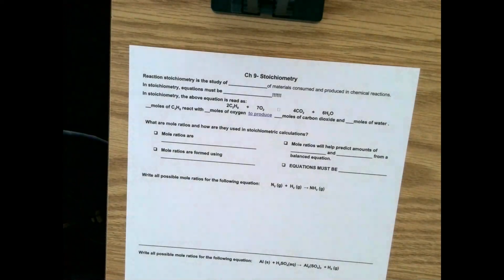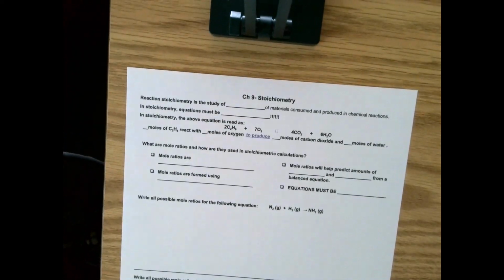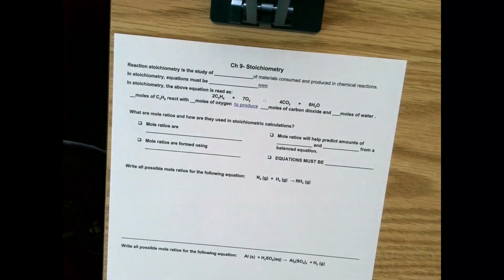Hey guys, so today we're going to start looking at chapter number 9. Chapter 9 is titled, this big long word, Stoichiometry. What stoichiometry is, and the whole point of this chapter, is that we're going to begin to quantify the chemical reactions that we've looked at thus far.